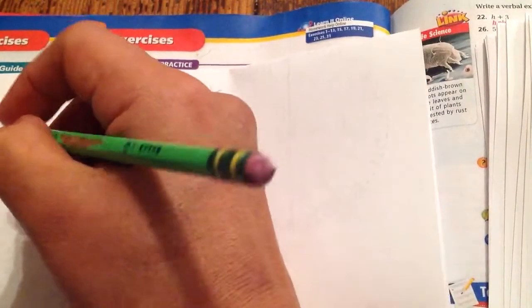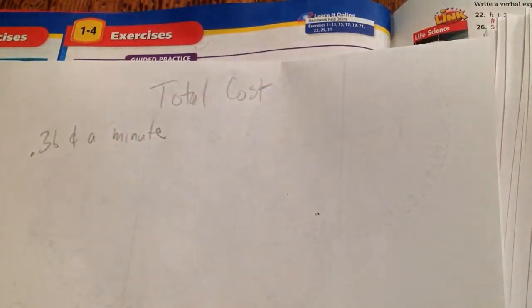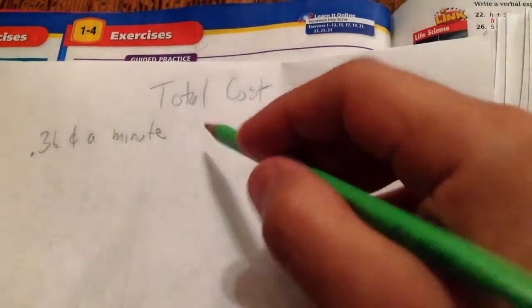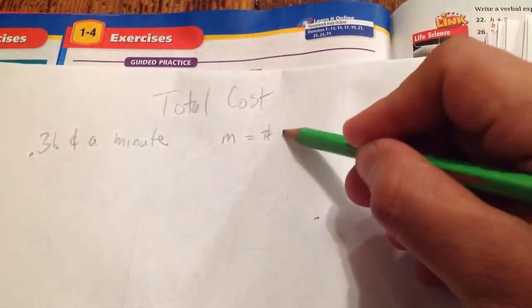Let's do another total cost. Let's say you pay 36 cents a minute to ride the pony. First, I want you to write an algebraic expression that expresses the cost for all the minutes you rode the pony. Do we know how many minutes? No, we don't know that. So that's going to be our variable. M equals number of minutes.